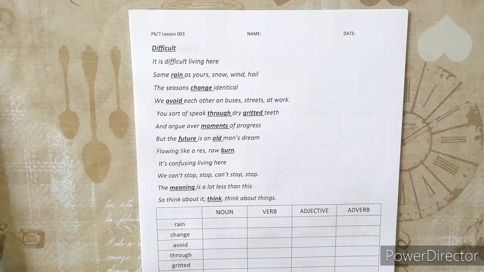Difficult. It is difficult living here. Same rain as yours. Snow, wind, hail. The seasons change, identical. We avoid each other on buses, streets, at work. You sort of speak through dry, gritted teeth and argue over moments of progress.